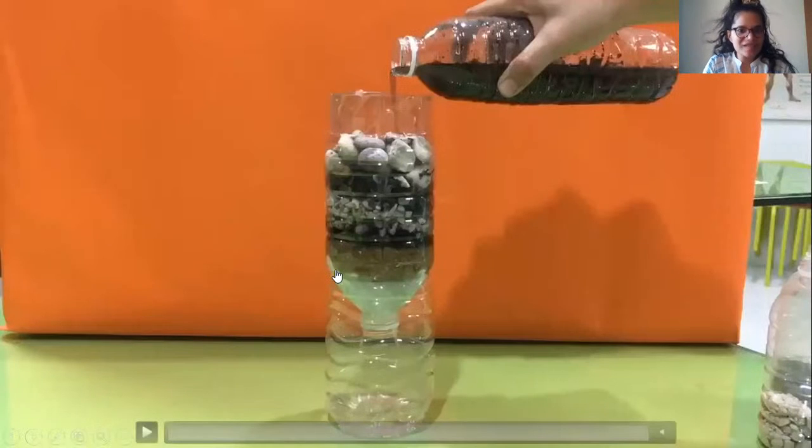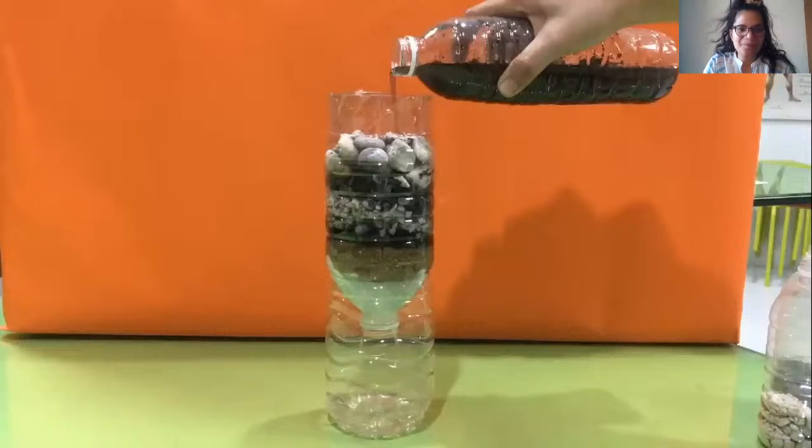Okay, so this is what we are going to perform today. This is exactly what we are going to do. We are going to make our own water filter. So we are going to have layers from which we are going to pour the dirty water and then we are going to get the clean water. Everyone's excited for it? Let's go ahead.